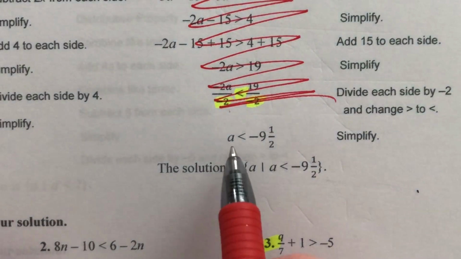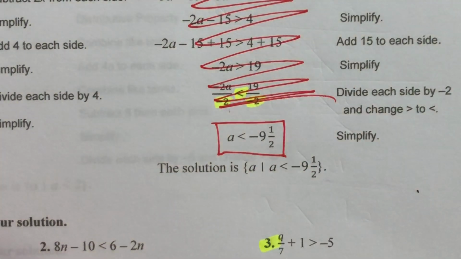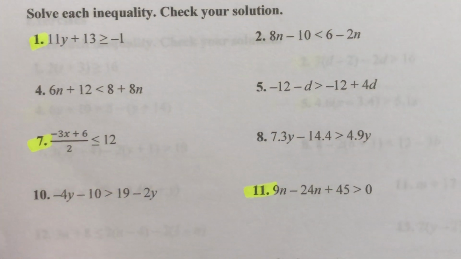And what did they get? A is less than negative 9.5. I don't know why they solved the goofy way they did. So just stick with our old tried and true rules that we use.